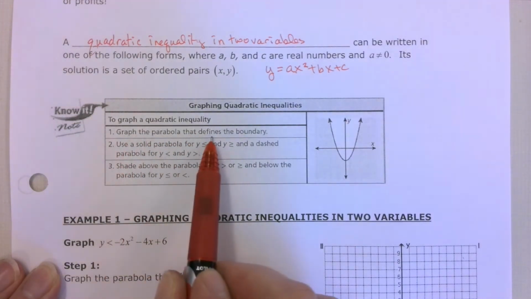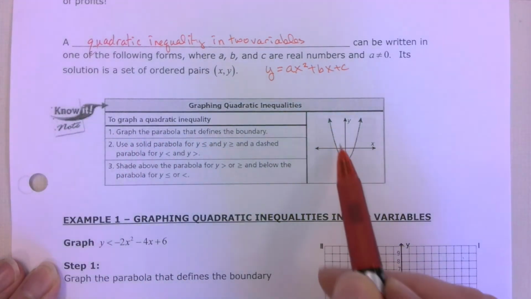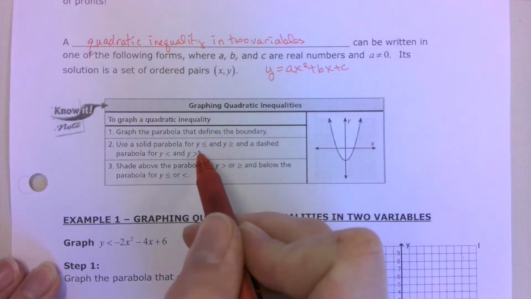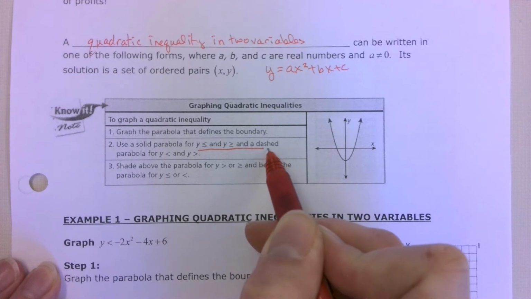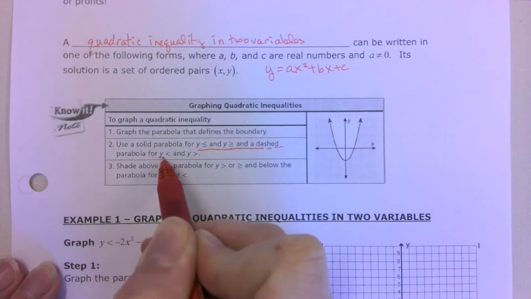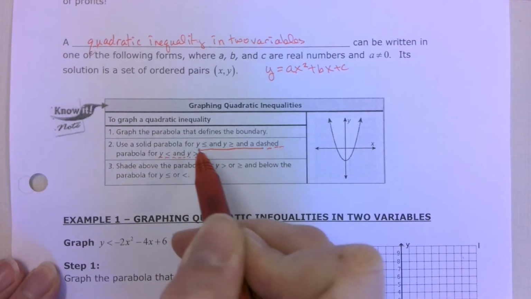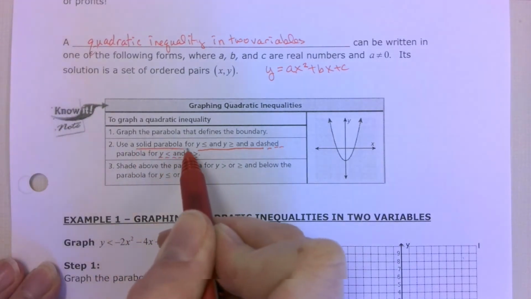So if we look, we want to graph a quadratic inequality. First, you're going to graph the parabola that defines the boundary. That parabola will be a solid line if y is less than or equal to or greater than or equal to, and it's going to be a dashed line if it is just less than or greater than.